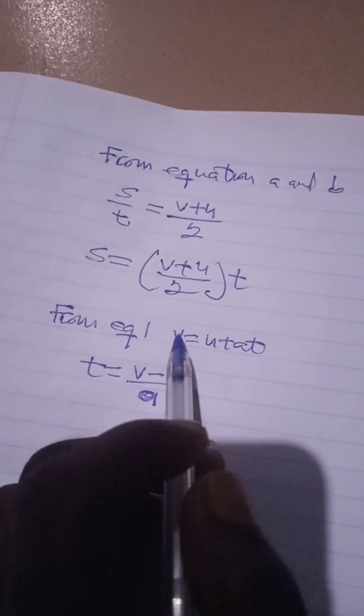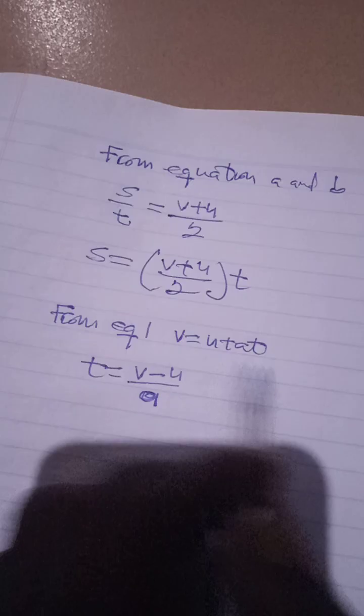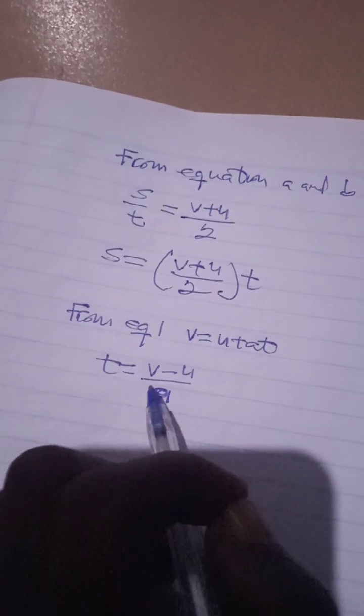So this one will move to here: v minus u, then you divide both sides by a. You get t equals v minus u over a.